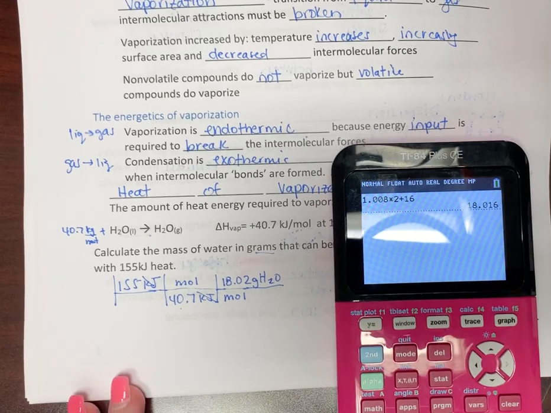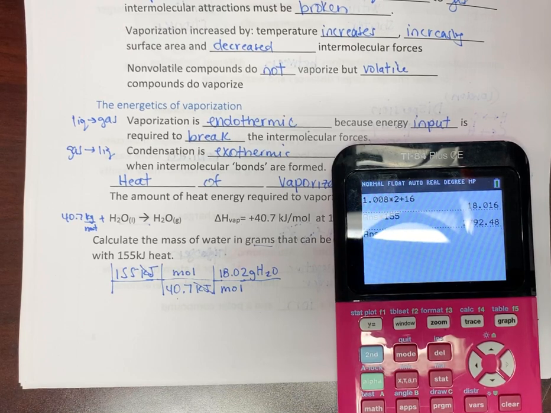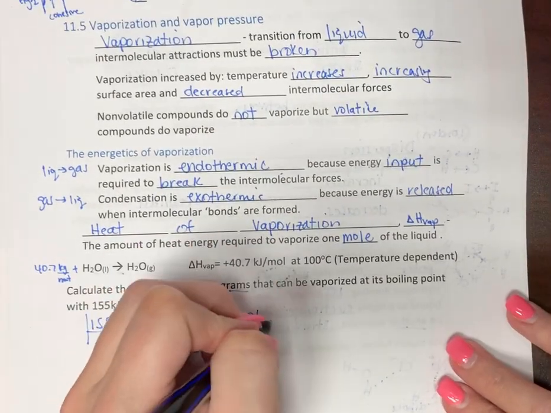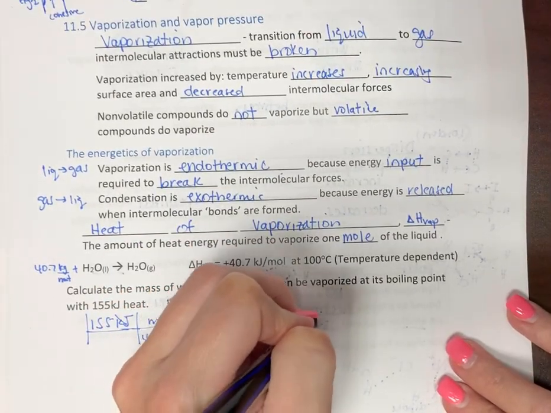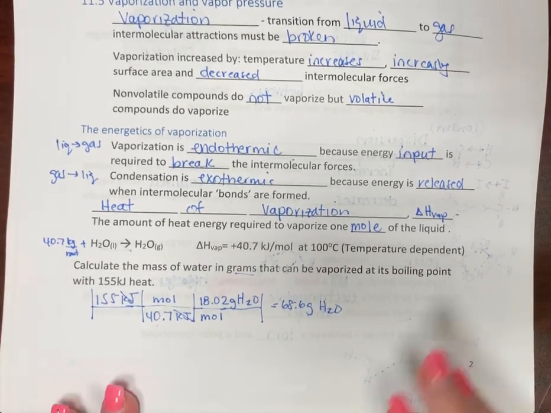So now we have that. Let's multiply by 155, divide by 40.7, and that's going to give us 68.6 grams of water. So look, this is a short problem, super easy. You can do these.